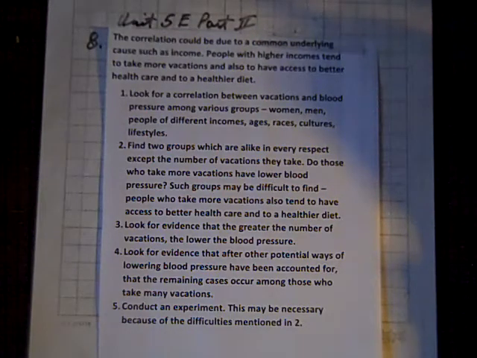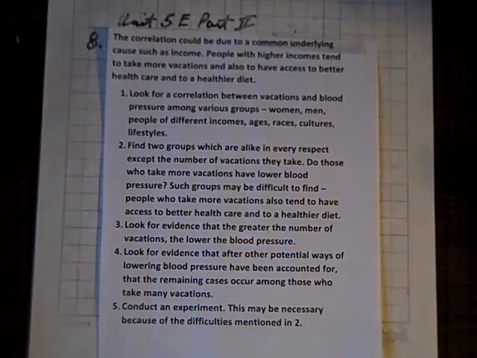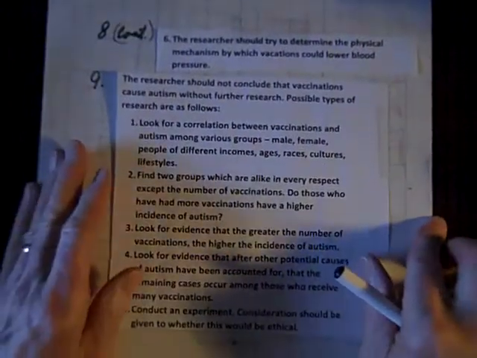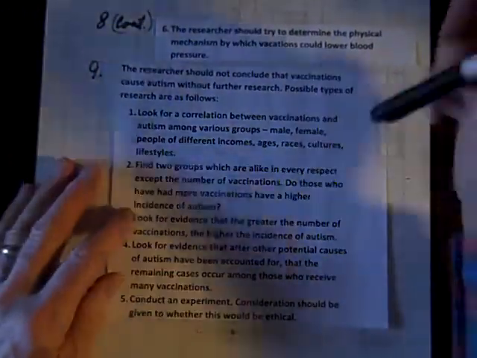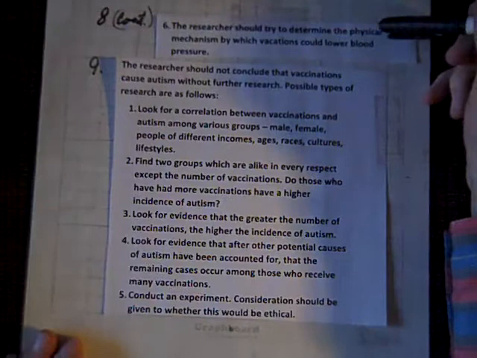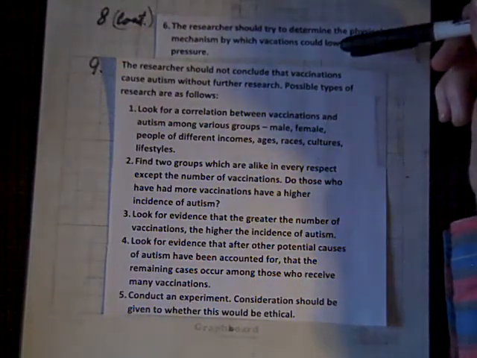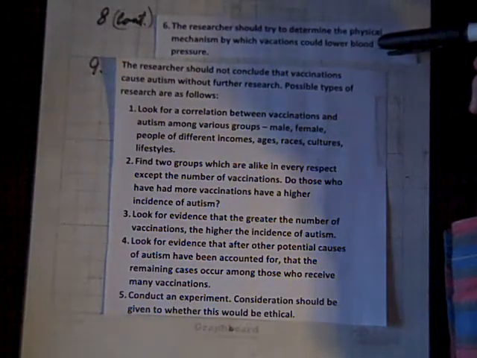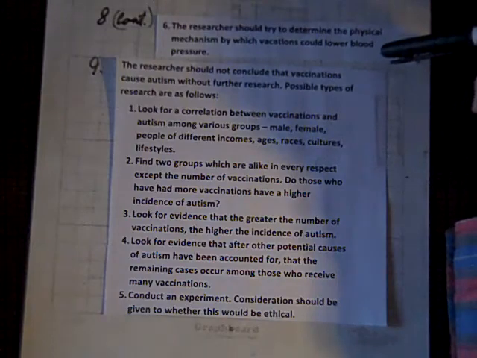This may be necessary because of the difficulties mentioned in 2. Now there's one more point here, continuing with 8: the researcher should try to determine the physical mechanism by which vacations could lower blood pressure.